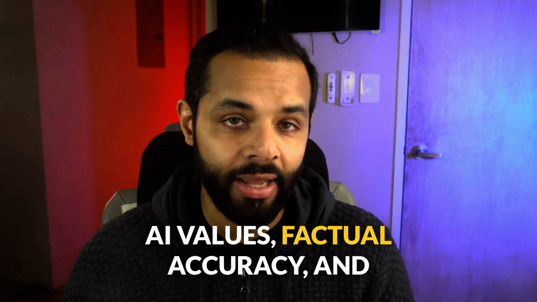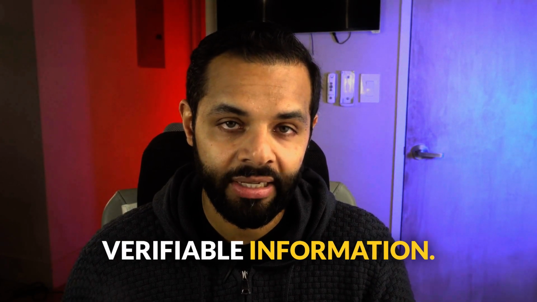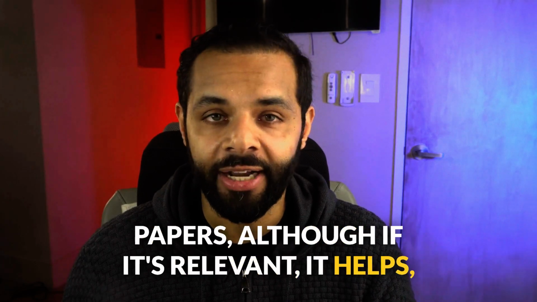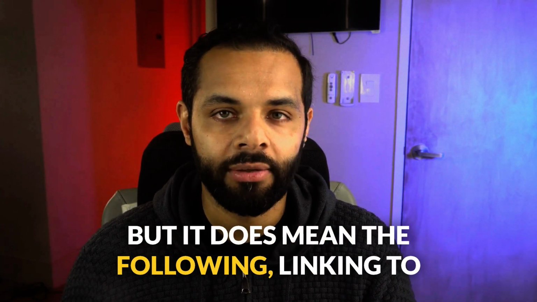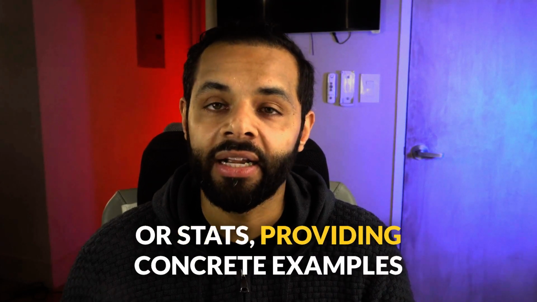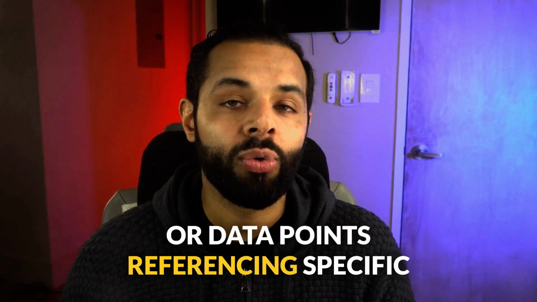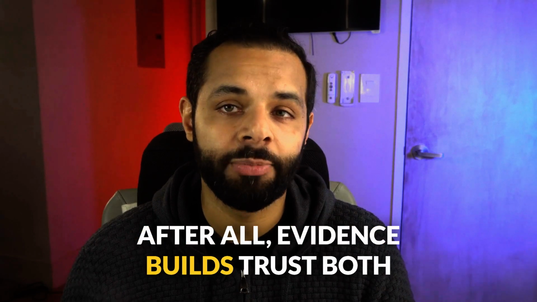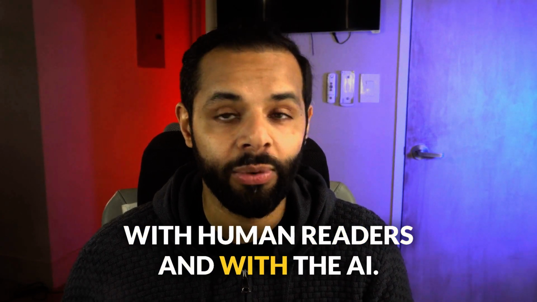And add supporting evidence to back up your claims. AI values factual accuracy and verifiable information. This doesn't always mean citing academic papers, although if it's relevant it helps, but it does mean the following: linking to authoritative sources when stating facts or stats, providing concrete examples or data points, referencing specific studies, reports, or expert opinions. After all, evidence builds trust, both with human readers and with the AI.